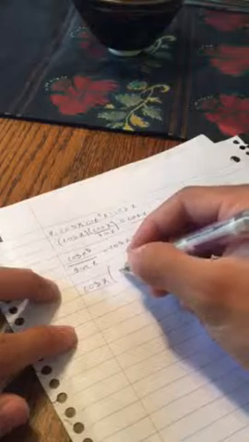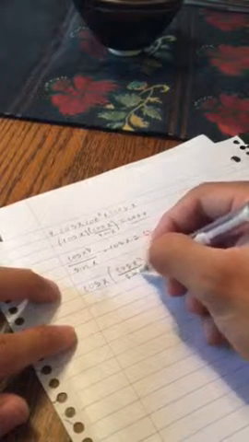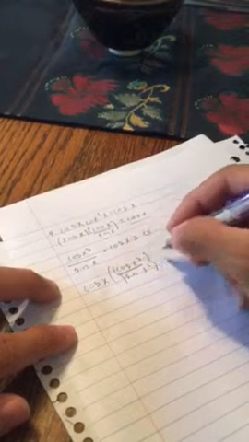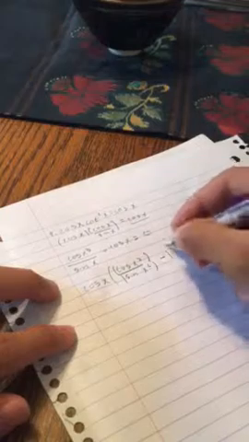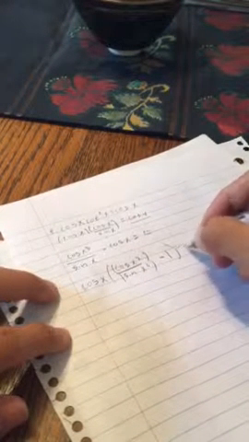I pulled a cosine x out, so now it's cosine x times (cosine x squared minus sine x squared), put those in parentheses, minus 1, because we're factoring out the cosine x, and that is equal to 0.